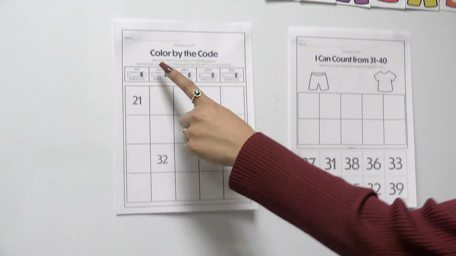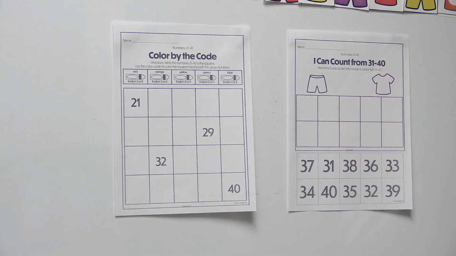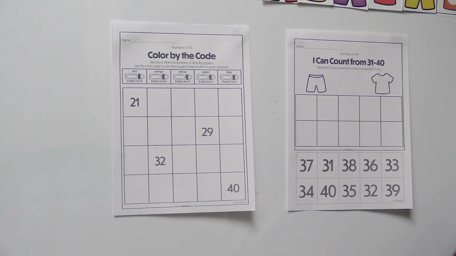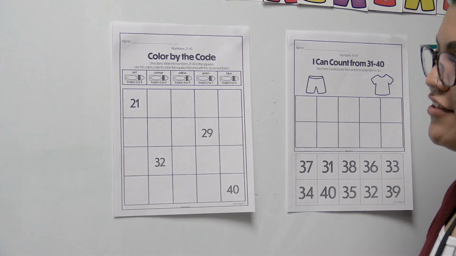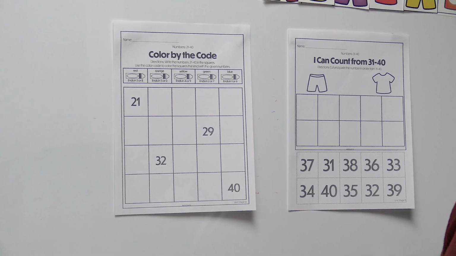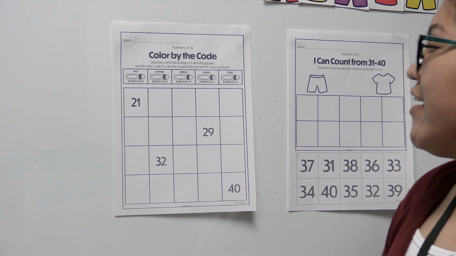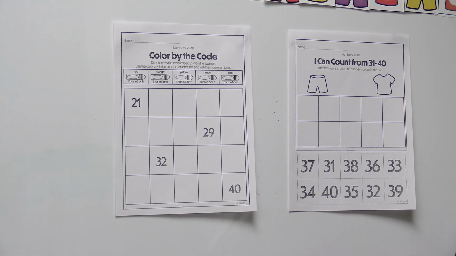It looks like we have color by code, and I can count from 31 to 40. Let's look at color by code first. The directions say, write the numbers 21 through 40 in the squares. Use the color code to color the squares that end with the given numbers.